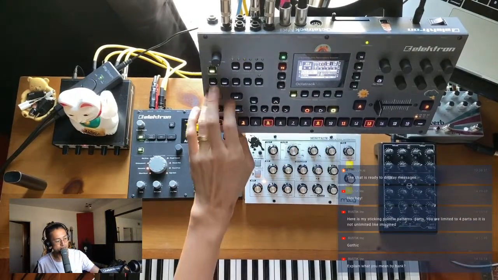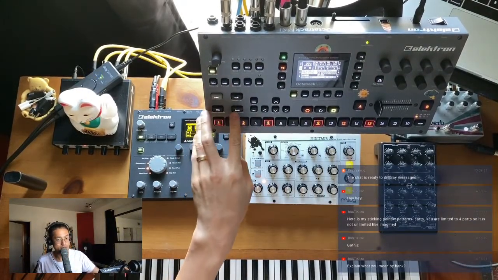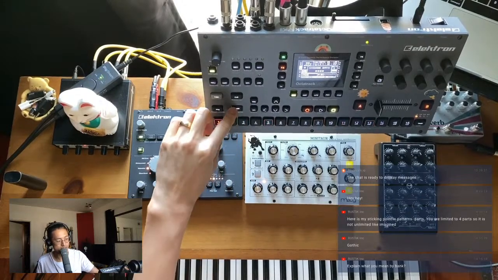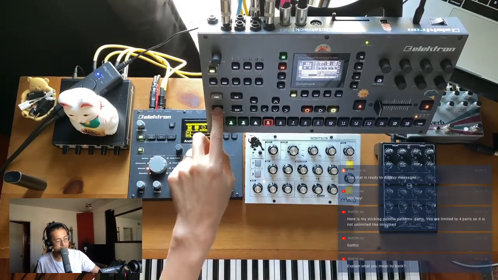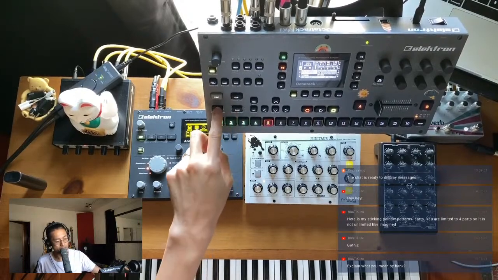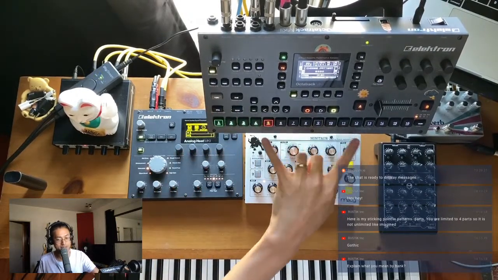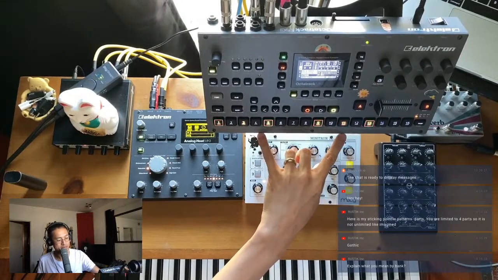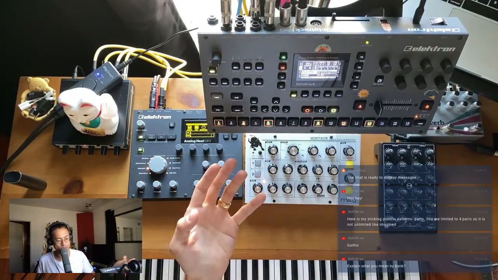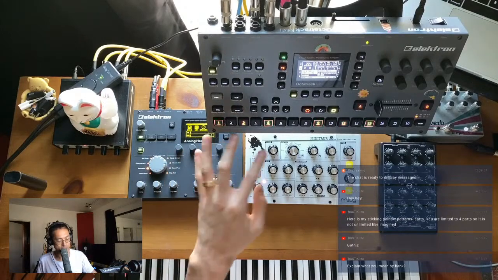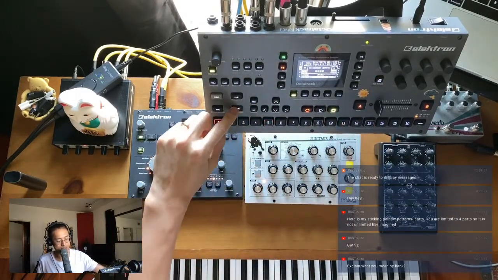So a bank is right here where it says bank. If you hold it down, you can switch to a different one the same way you can switch to a different part. The same way you can switch to a different pattern. And each bank contains 16 patterns and 4 parts. So if you run out of parts, one way you can get past that is by beginning to store your 5th part in bank 2 instead of in bank 1.